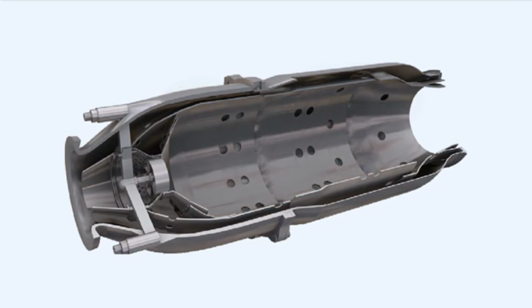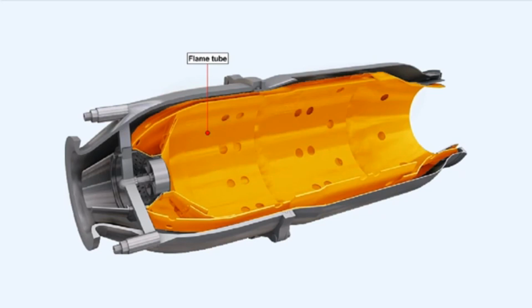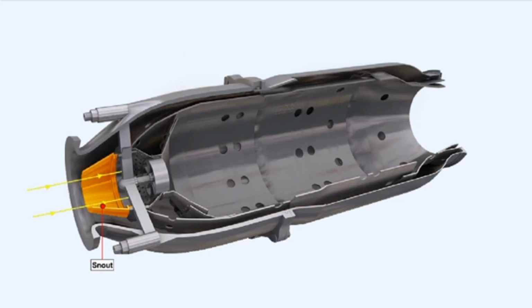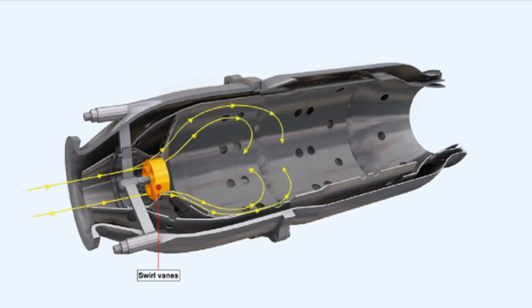The reduction in velocity is still not enough, however. Further decreases must be achieved if the flame is not to blow out. The air is divided after it exits the high-pressure compressor into primary, secondary, and tertiary airflows. We'll now examine each of them. This diagram shows how the air entering the flame tube passes through the snout before being divided to go through the perforated flare and the swirl vanes and into the primary zone.